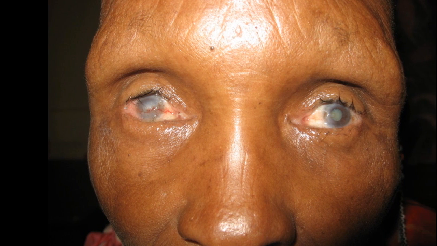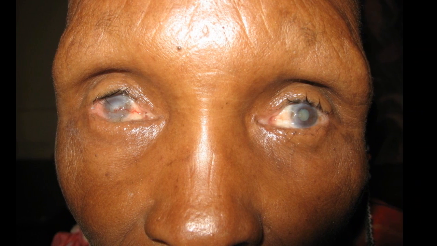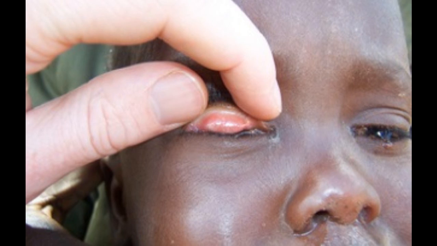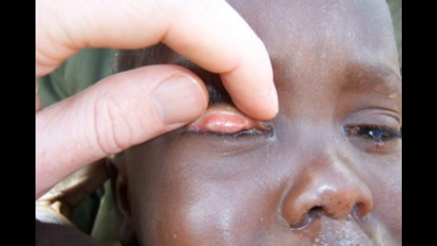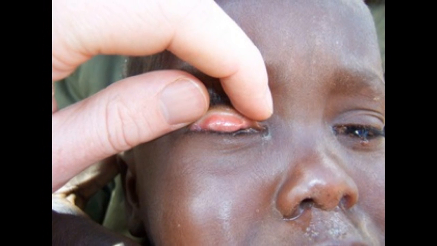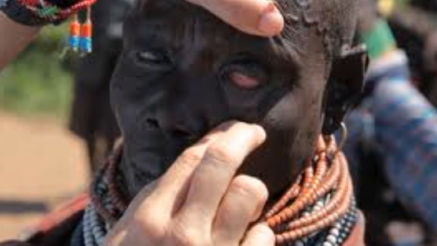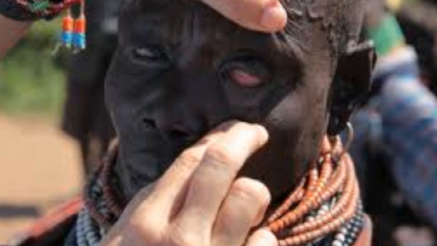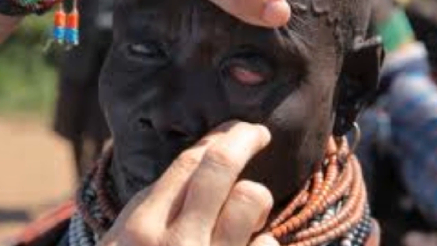However, after years of repeated infection due to inadequate sanitation, the inside of the eyelid may become scarred so severely that the eyelid turns inward and the lashes rub on the eyeball, which scars the cornea. If untreated, this condition leads to the formation of irreversible corneal opacities and blindness. This disease is caused by the bacteria Chlamydia trachomatis.